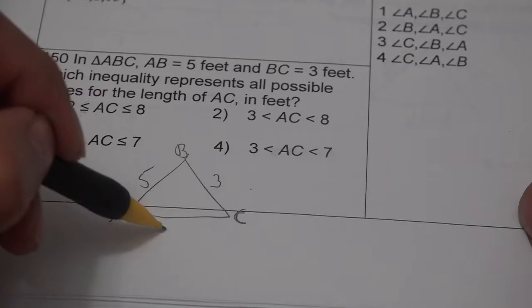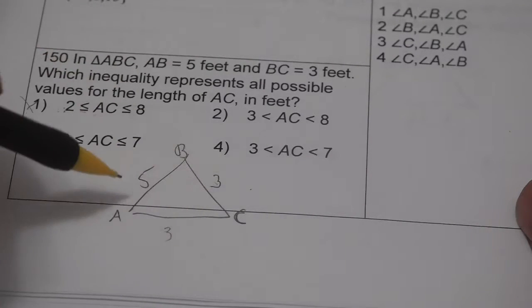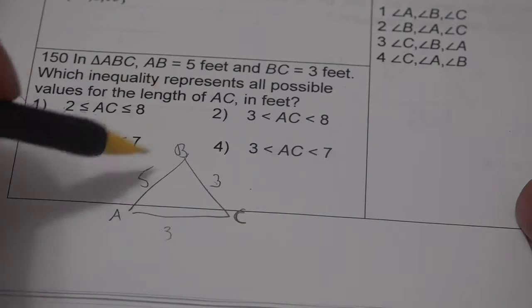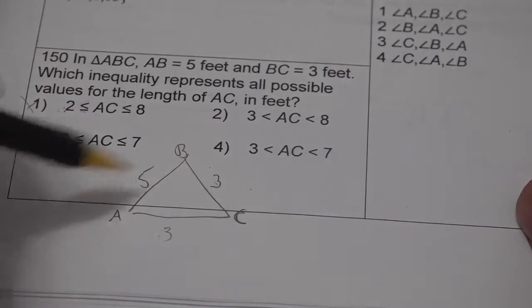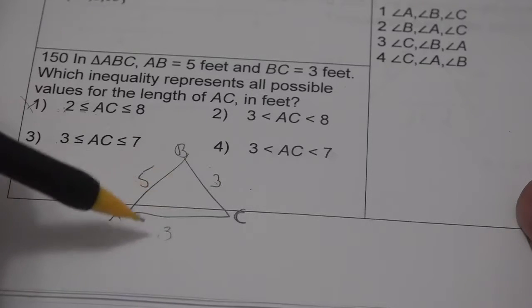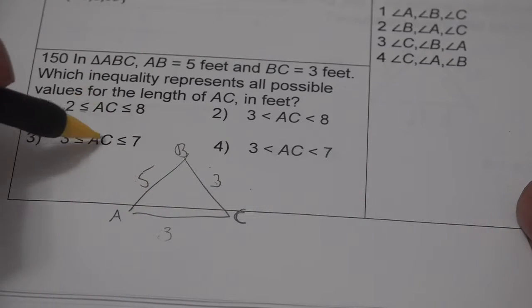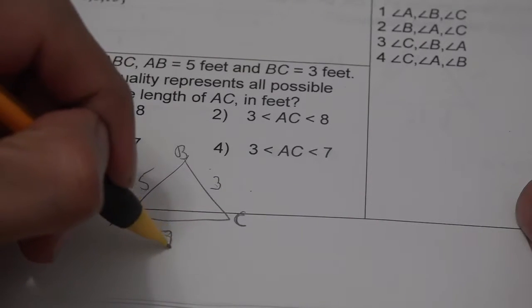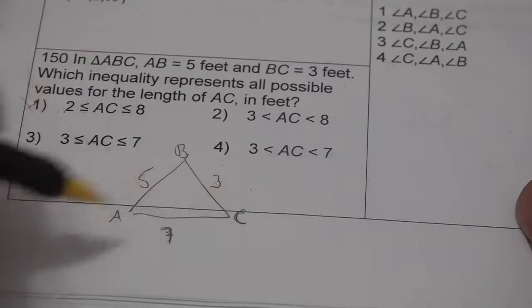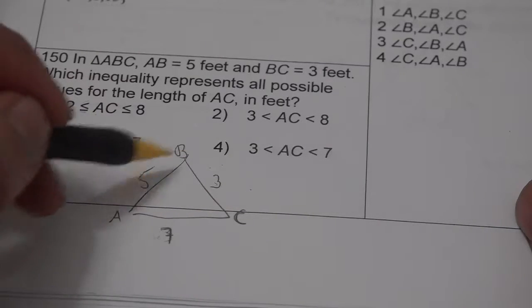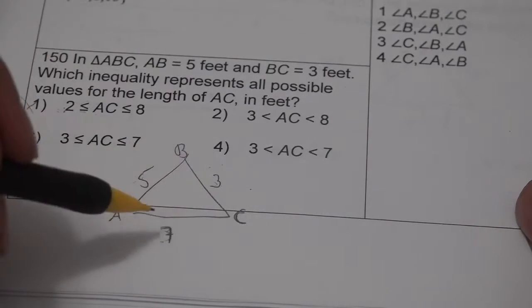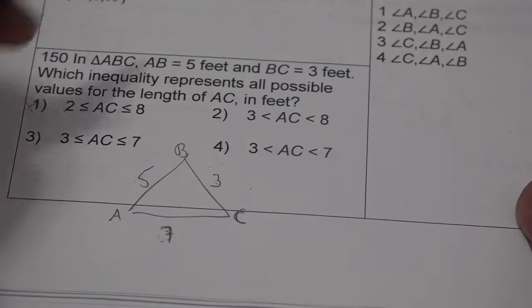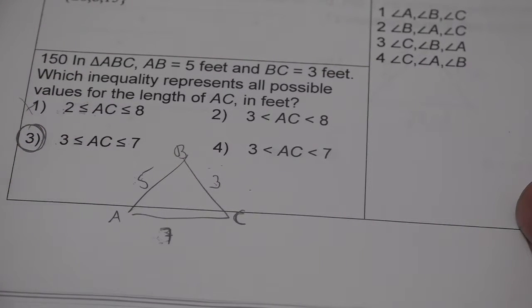3. Let's see. If this was 3, 3 plus 3 is 6. Greater than 5? Yes. 5 plus 3, 8. Greater than 3? Yes. All right then. And now it stops at 7. Let's see. If this is 7, 7 plus 3, 10. Greater than 5? Yes. 5 plus 3, 8. Greater than 7? Yes. 7 plus 5, 12. Greater than 3? Yes. So this could be the length of a triangle. And that's it.